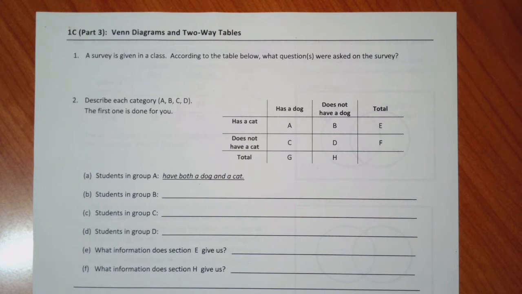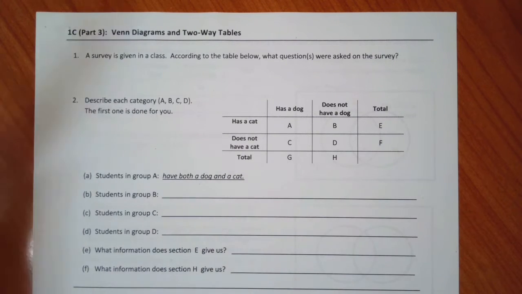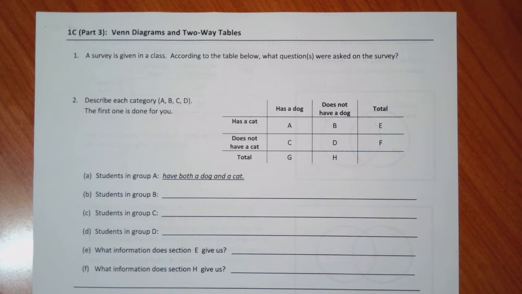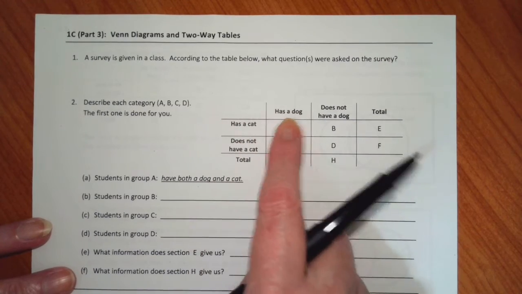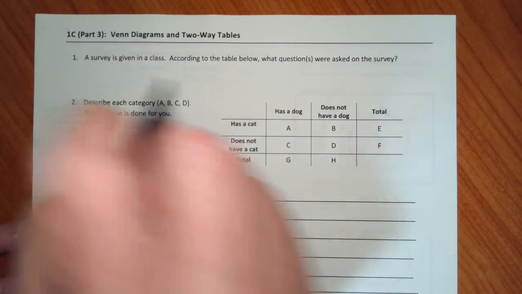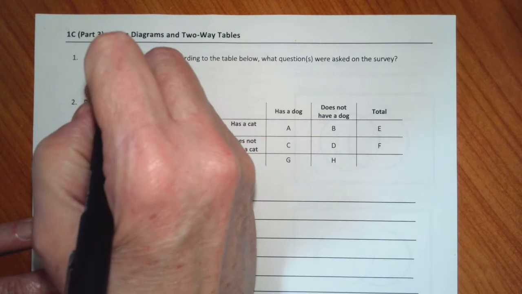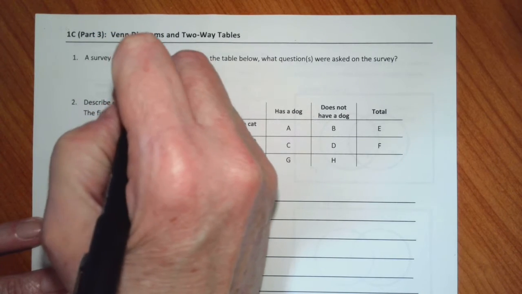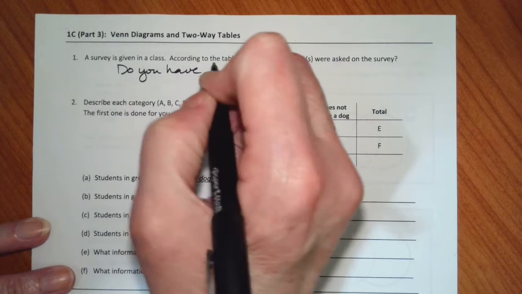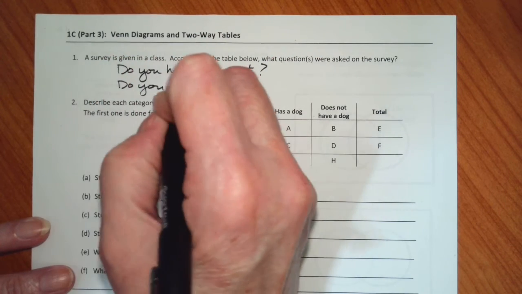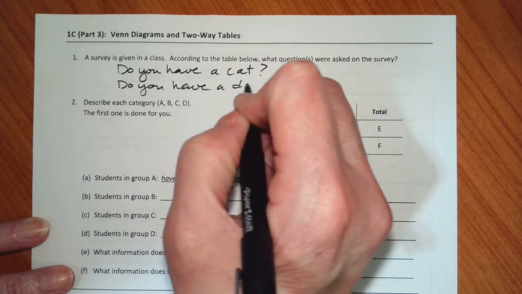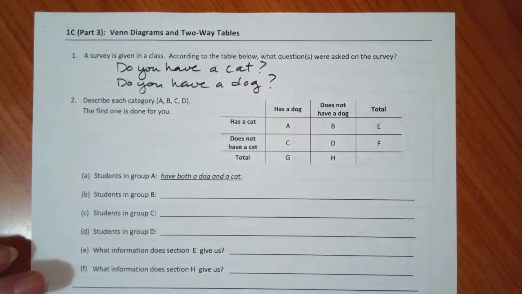Okay, let's explore part 3 of Venn diagrams, which is Venn diagrams and two-way tables. There was a survey given in class. What were the questions that were asked? Well, since here we have has a cat, doesn't have a cat, has a dog, doesn't have a dog, the questions asked were: Do you have a cat? And do you have a dog? That kind of makes sense.